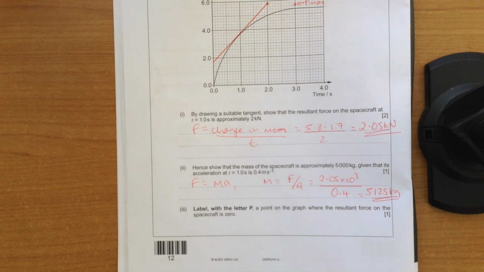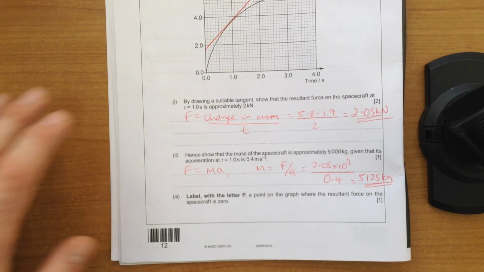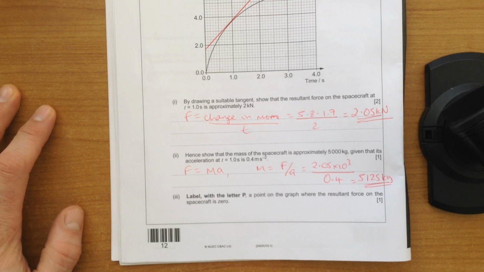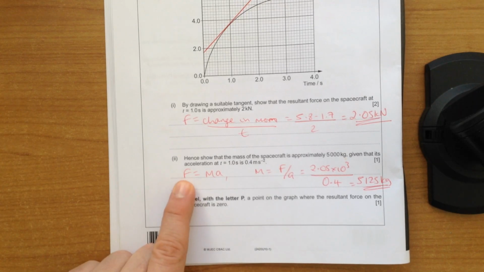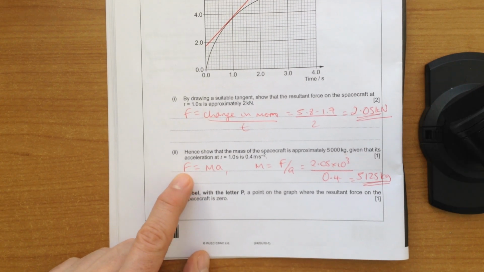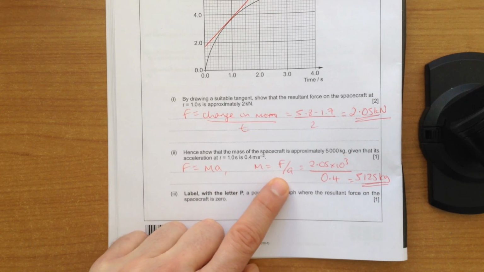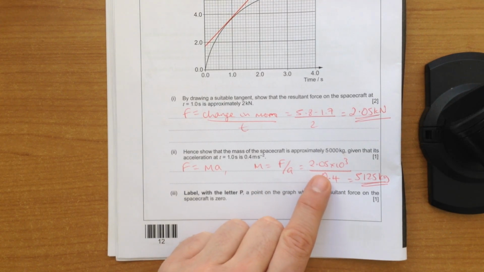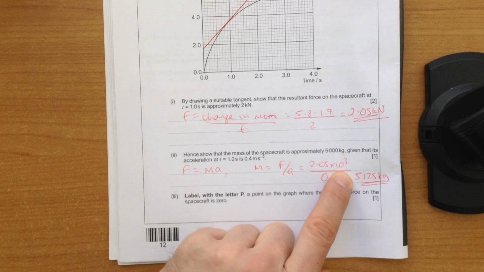Hence, which means you must use that answer from the previous question. Hence, show that the mass of the spacecraft is approximately 5,000 kilograms, given that at t equals 1, its acceleration was 0.4, right? So we've just worked out the resultant force, so this is where we go back to F equals ma now. Rearrange it. The mass is the resultant force divided by acceleration. We've just worked out the resultant force was 2.05 times 10 to the 3.